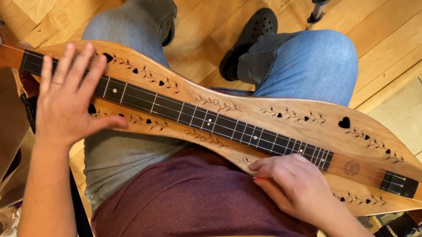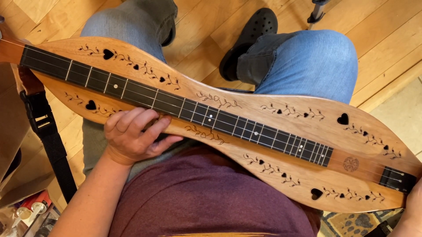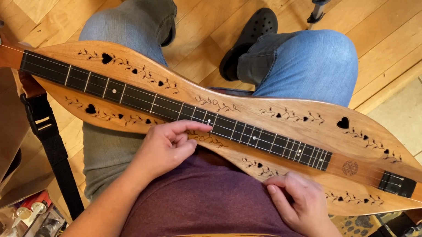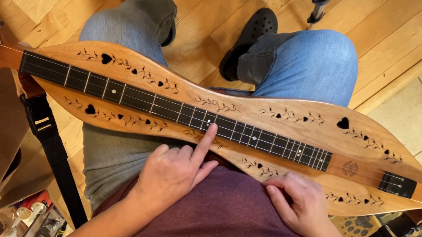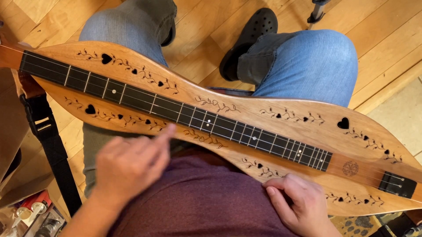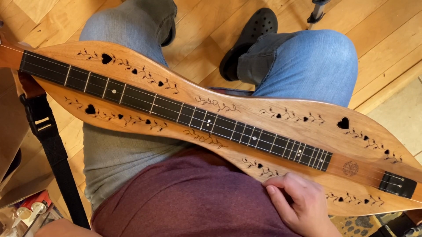Okay, so I hope that opened that up for you a little bit and makes you realize that when you get past the 7th fret, you don't need to be afraid. It's just a repeat, okay? It's a repeat, right? So all your notes are the same and they just go up an octave.